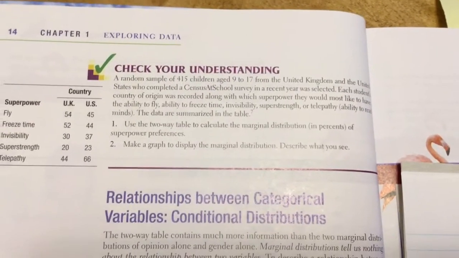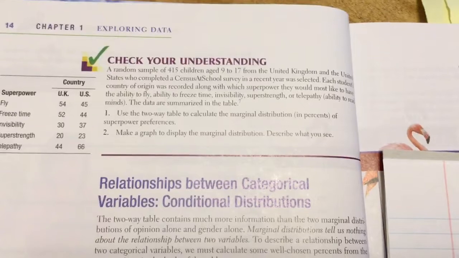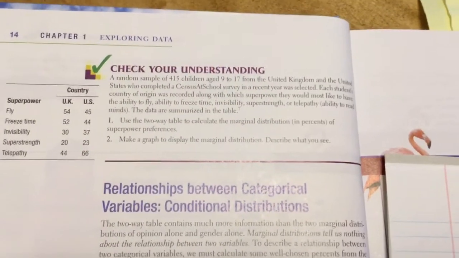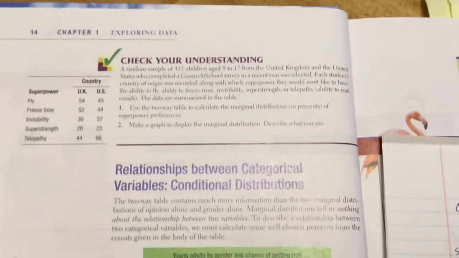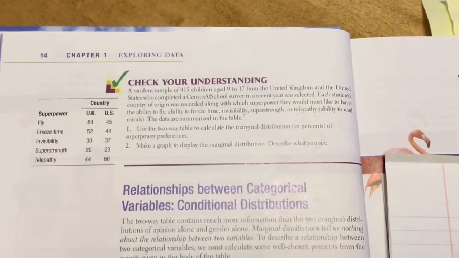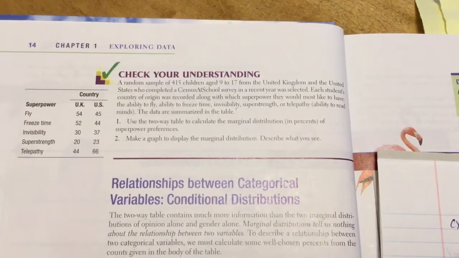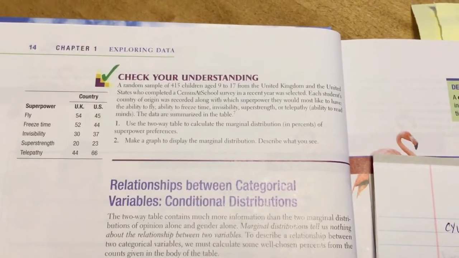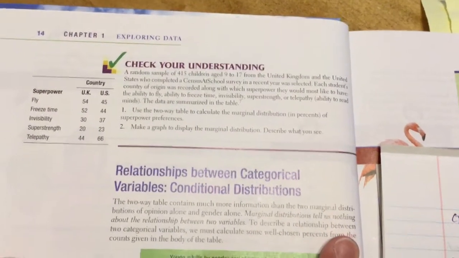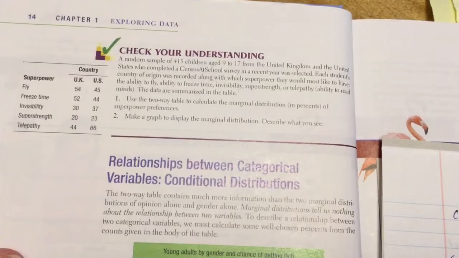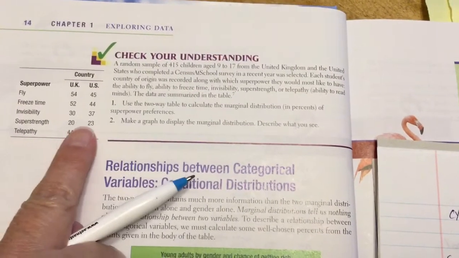All right, let's check over our answers to the Check Your Understanding on page 14. A random sample of 415 children aged 9 to 17 from the United Kingdom and the United States who completed a census at school survey in a recent year was selected. Each student's country of origin was recorded along with which superpower they would most like to have: the ability to fly, ability to freeze time, invisibility, super strength, or telepathy. The data is summarized in the table over here.